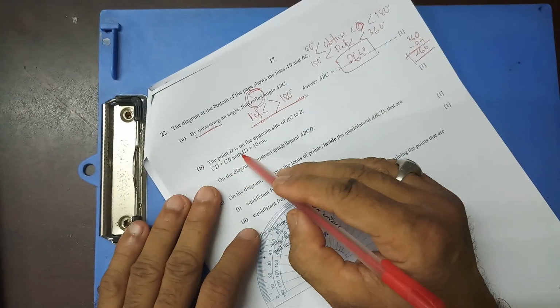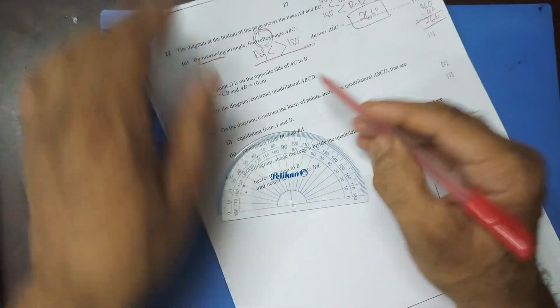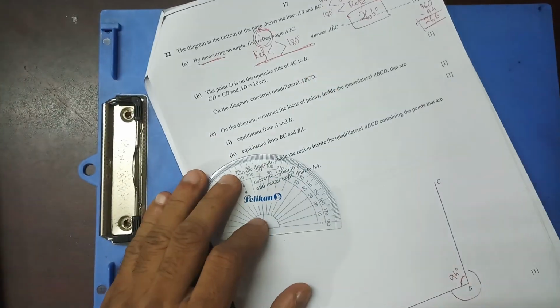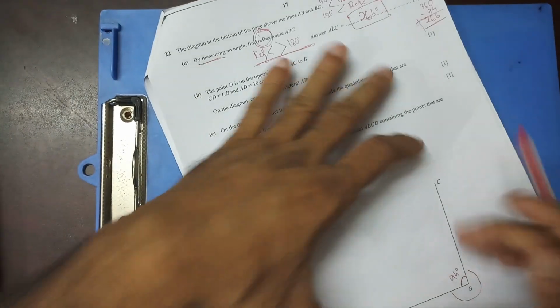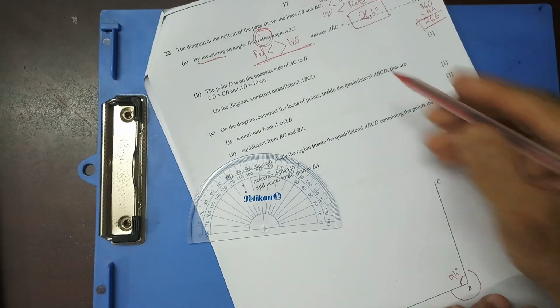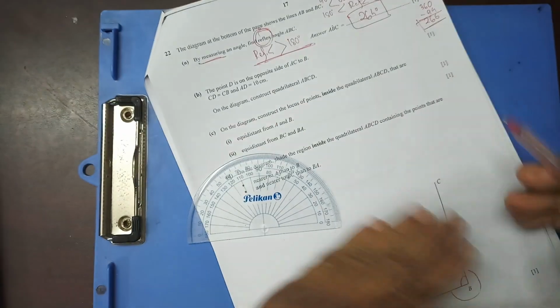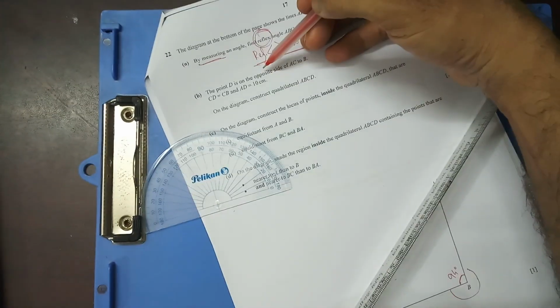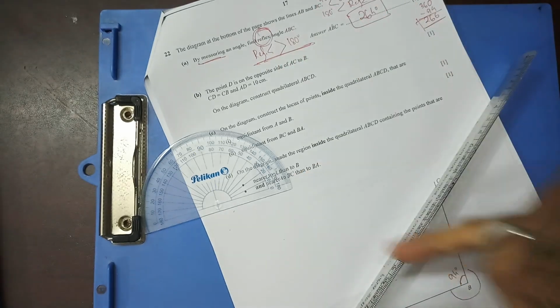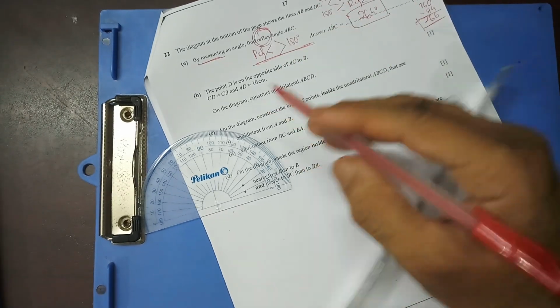Okay, the point D is on the opposite side of AC to B. Now over here is AC, so B is this side. So D is going to be on the opposite side. This is my AC line and B is this side, but D is going to be on the opposite side of B. So this side, somewhere over here.